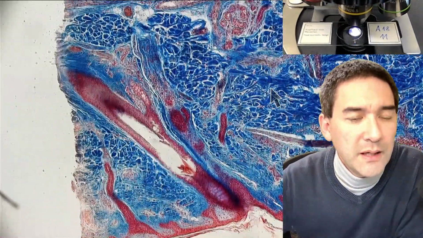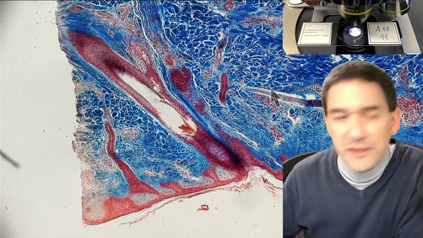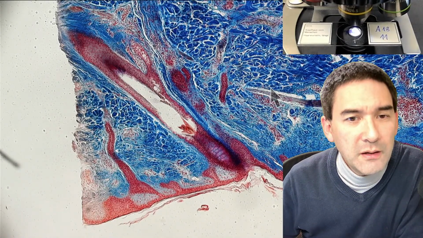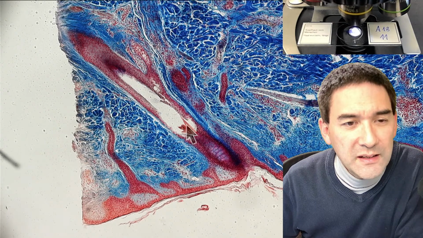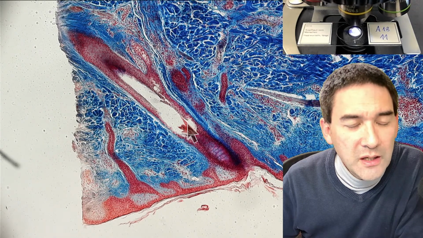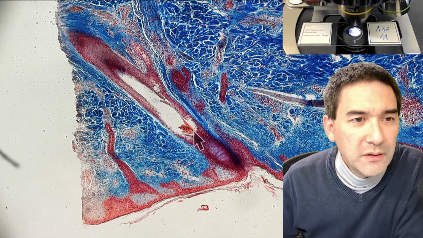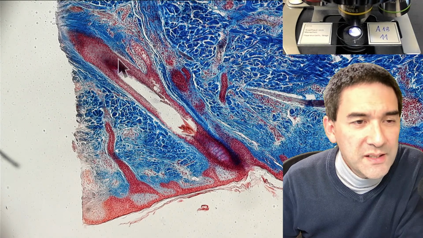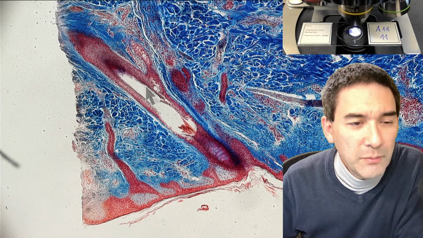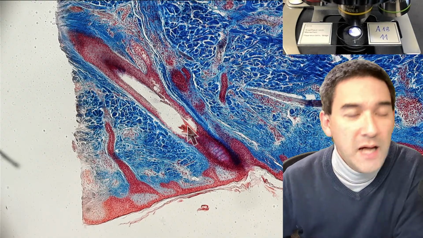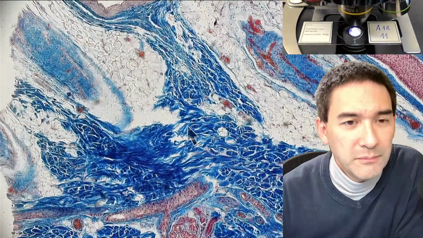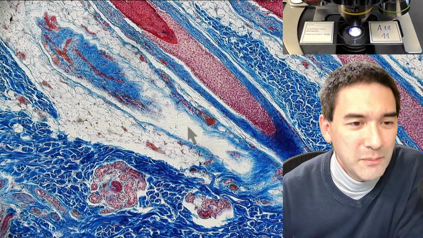And here is another one of these follicles, with hair being formed on the inside. And I think that these things here that you see standing out are actually part of the hair protein. And the red ones are the cells that surround the hair that actually make the hair. So I like this slide because it's not only nicely stained, but it also illustrates this.